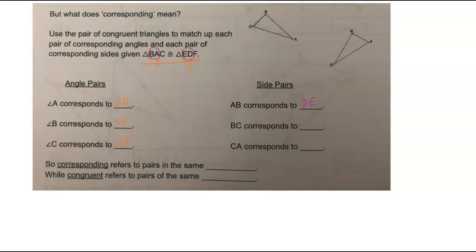BC, first and last, means it's going to be EF. And finally, CA would match up with FD. Purple wasn't any better than orange. I apologize.